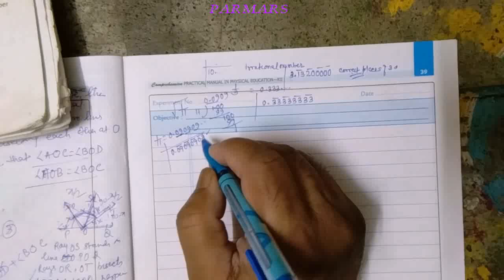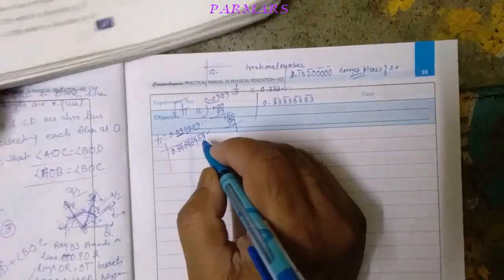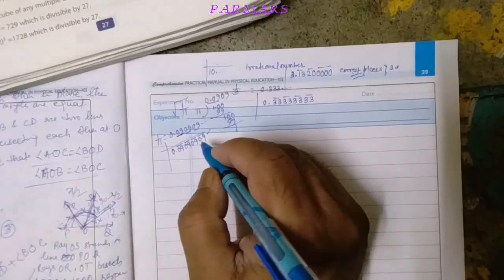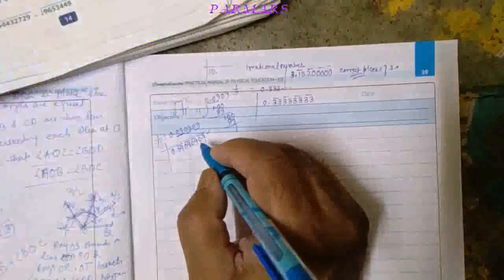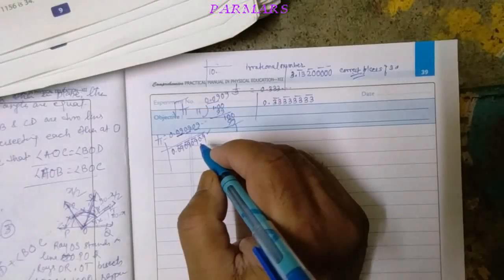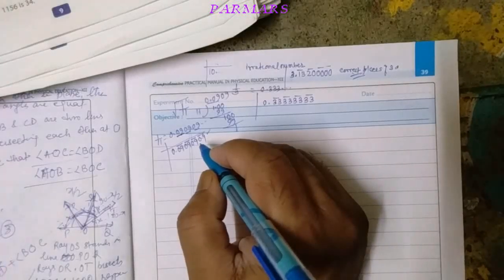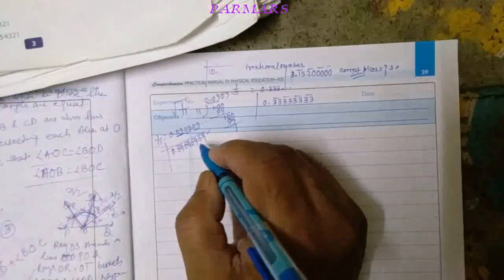There are some facts which were left out yesterday, I am reading them out here. Then go for the perfect cube. And one more thing, finding the square root by estimation. We have done the repeated subtraction method, the prime factorization method, the long division method, etc.